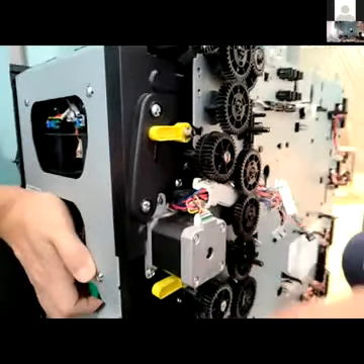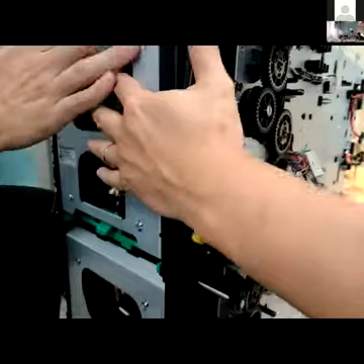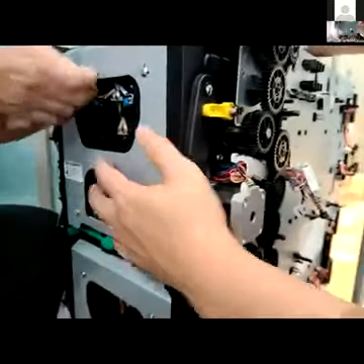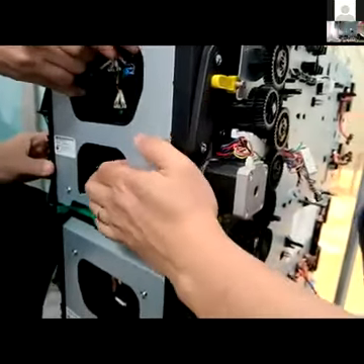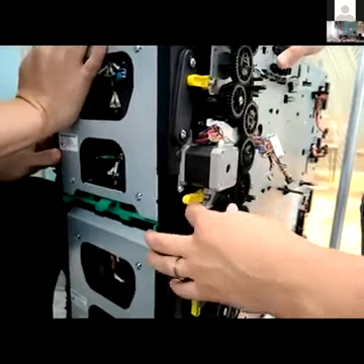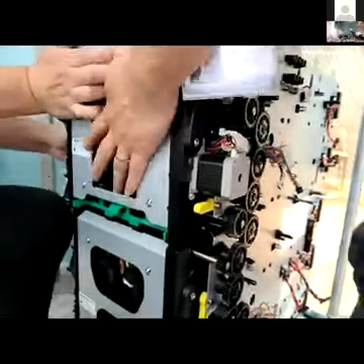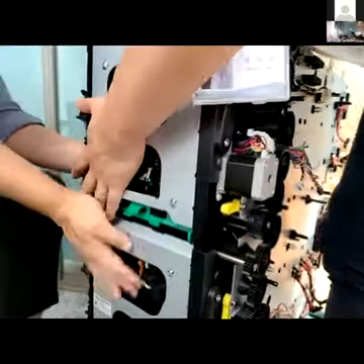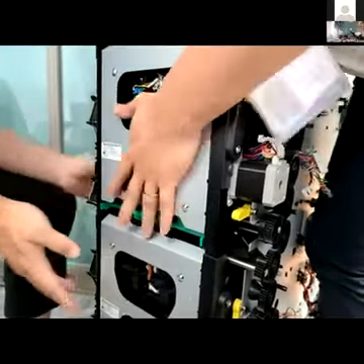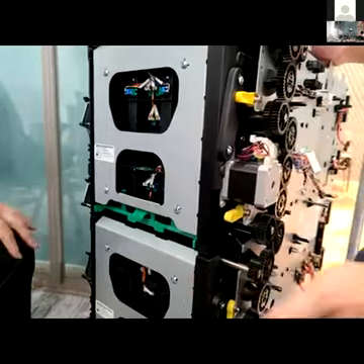Then push. Just push it, and then it's already assembled.